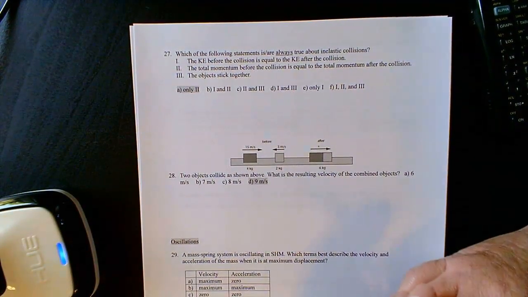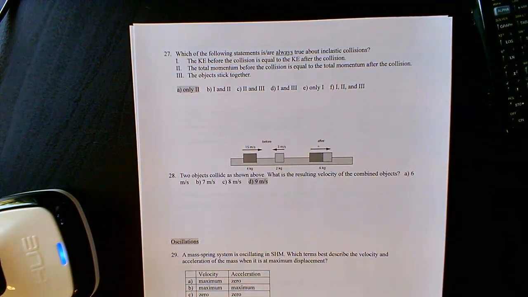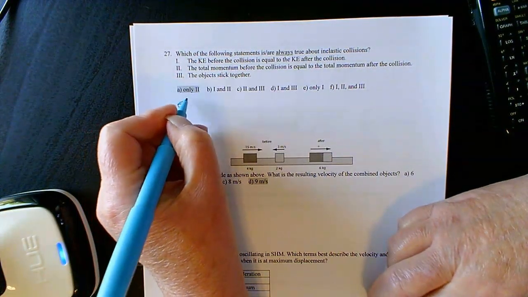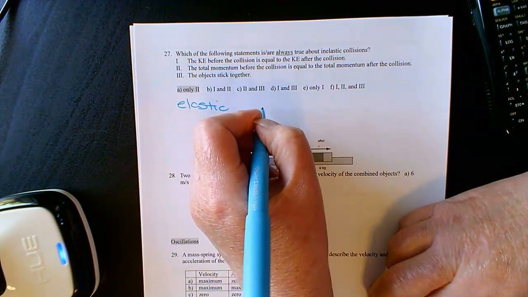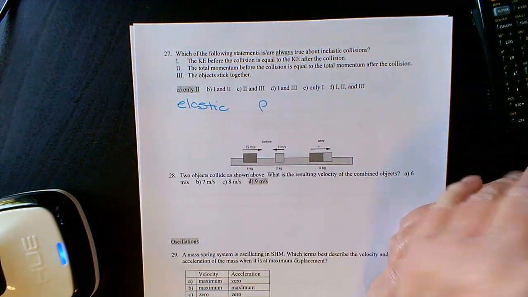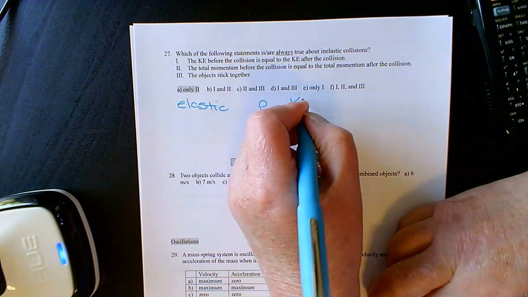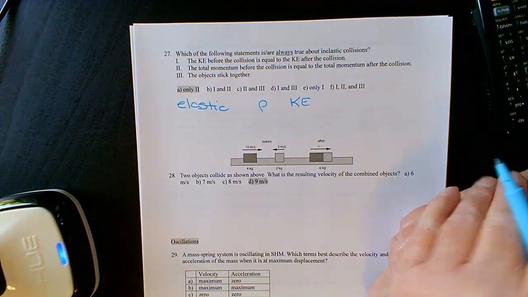All right, the next thing. You should know some facts about elastic, inelastic, and perfectly inelastic collisions. Let's buzz through them quickly. Elastic: momentum is conserved, and kinetic energy is conserved.